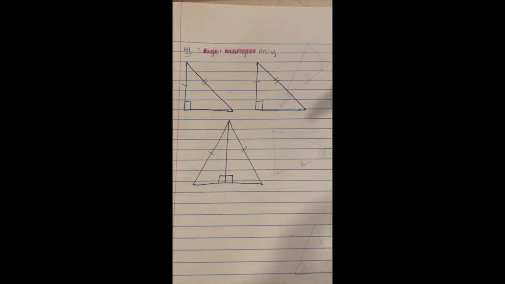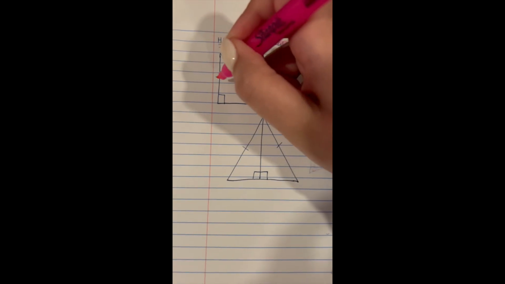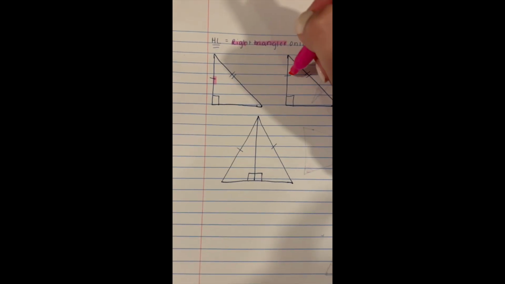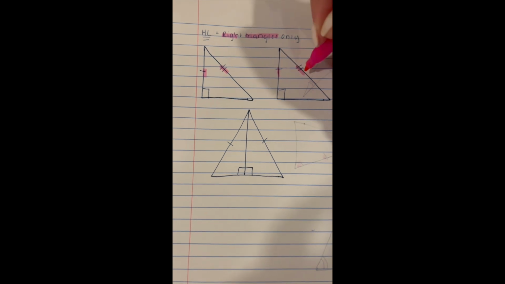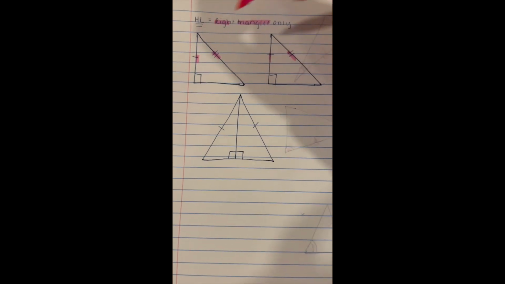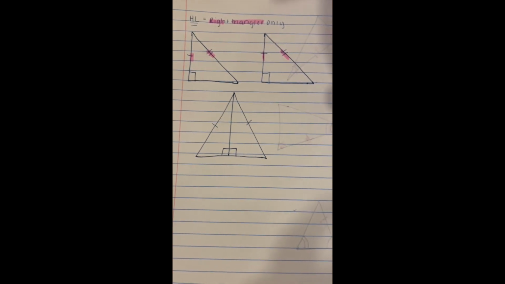So in the top example, you can see that this side is congruent to this side, and this hypotenuse is congruent to this hypotenuse, and again, they're both right triangles, okay? So therefore, this triangle is congruent to this triangle by the hypotenuse leg theorem, okay?